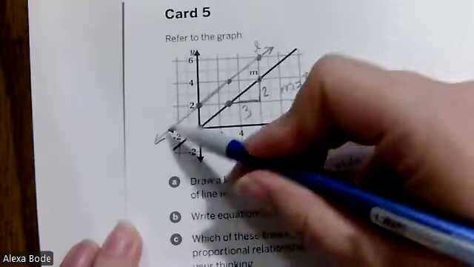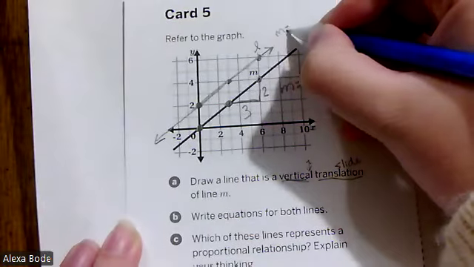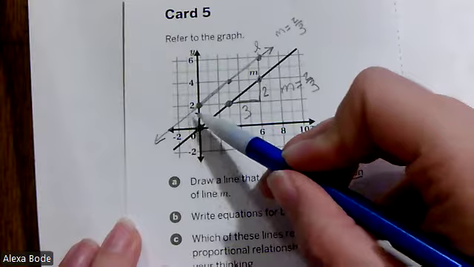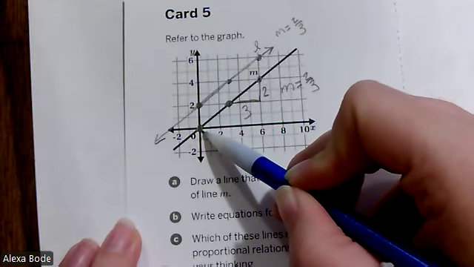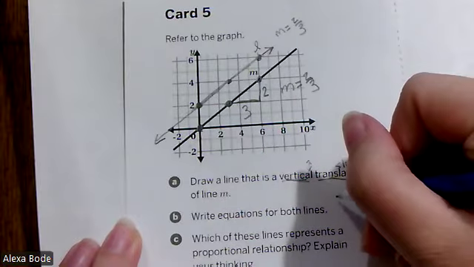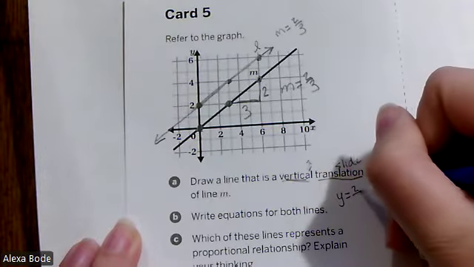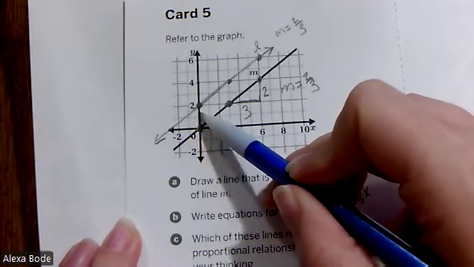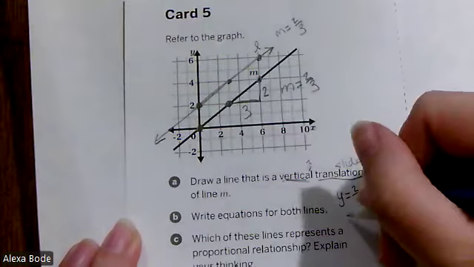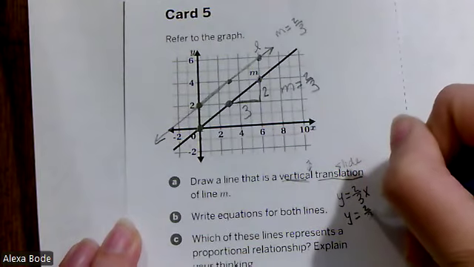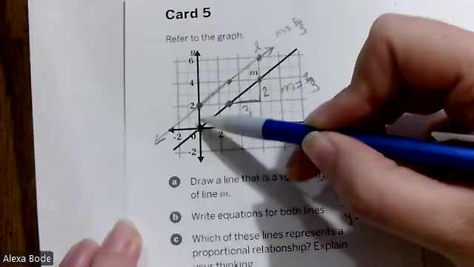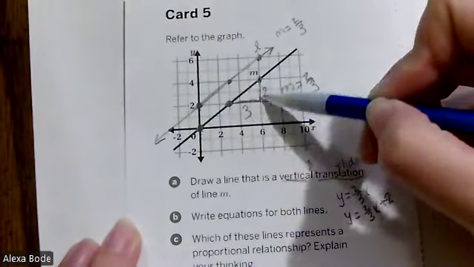So parallel lines have that same slope. So the slope for this one is also going to be 2/3. Then we have to look at the y-intercept. So this one has a y-intercept of 0. So it is just y equals 2/3 x. And this one was translated up 2, giving that y-intercept. So this is y equals 2/3 x plus 2. And that is what we did to each point, was we took each point and we just added 2 to it and moved it up.